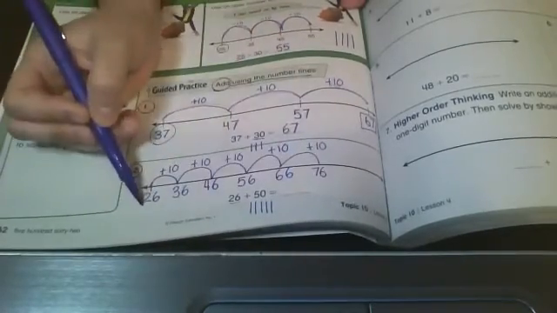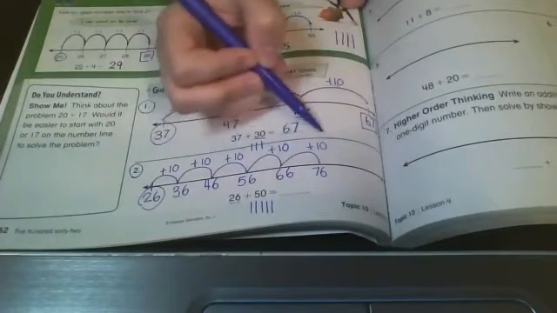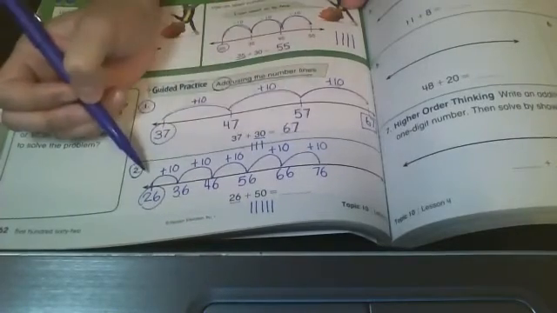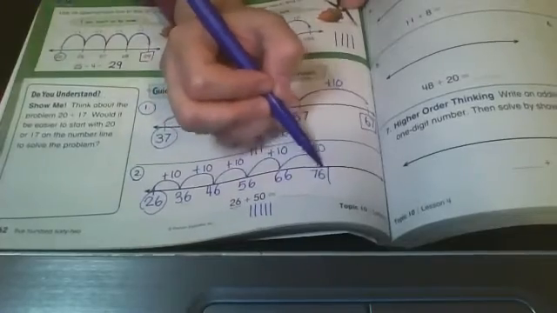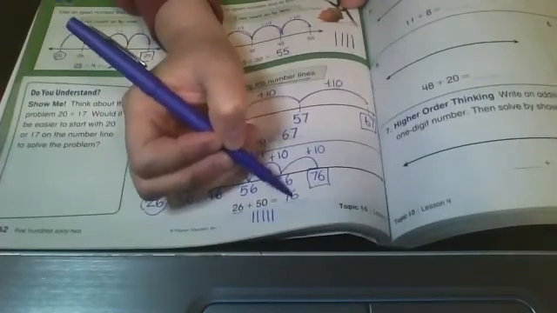So now I've done 26. I started with my first add-in, plus 5 tens, which is 50, gave me a sum of 76. So my answer here is 76.